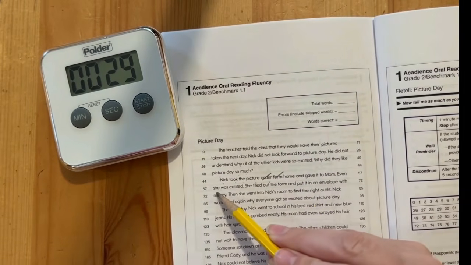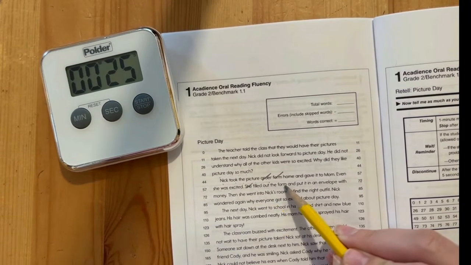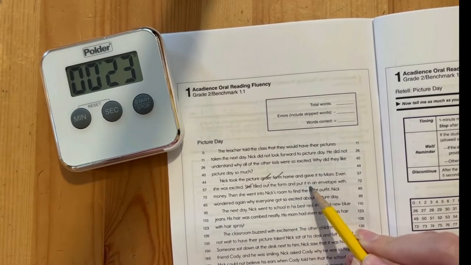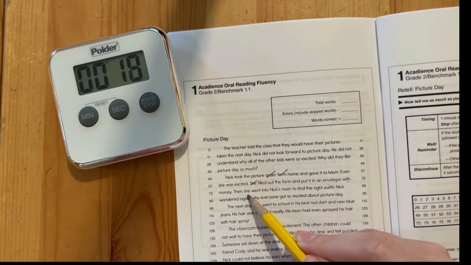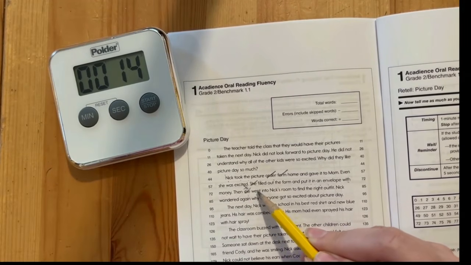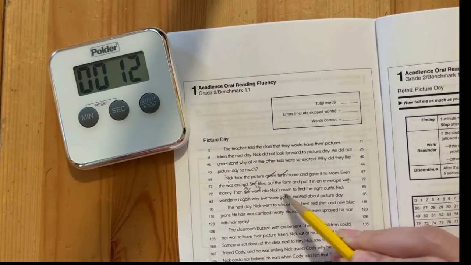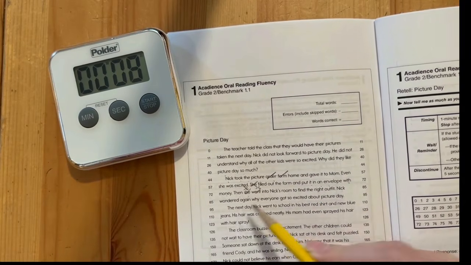I should also note that the way you score the errors is also standardized. So if you're using Acadience, for example, you want to go through their manual and follow their procedure for counting errors and self-corrections. To calculate the score, you take the total number of words read minus errors to get WCPM, words correct per minute. You'll also want to figure out how many words in that section were read correctly to get an accuracy rate. We usually begin administering ORF in the middle of first grade.